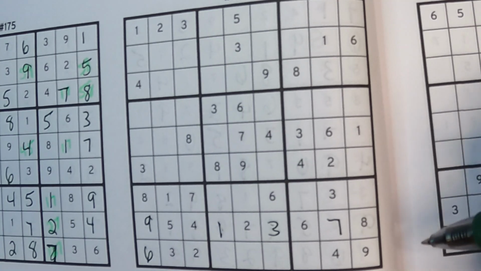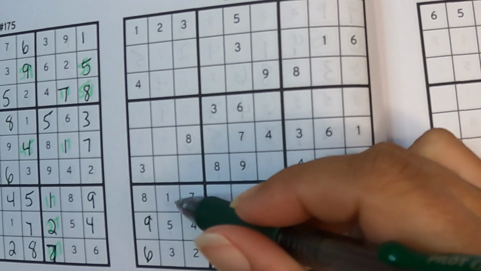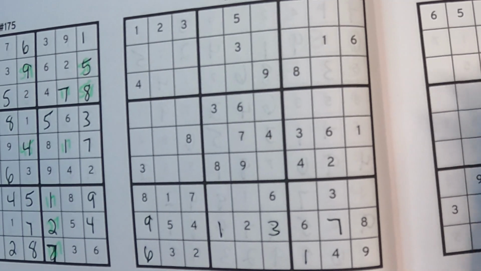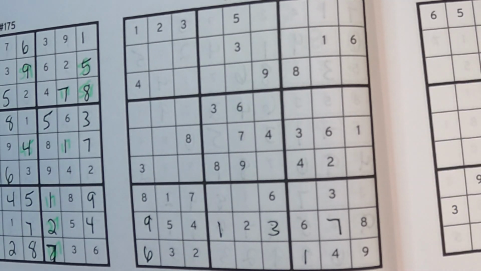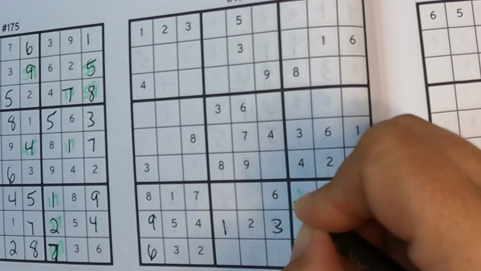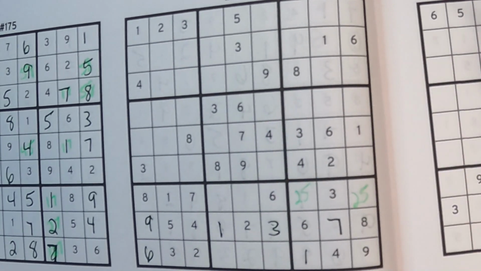For this box now, we're missing 1, 2, and 5. We've got a 1 covering these two boxes, so our 1 must be here. I don't see any other help. So 2, 5, 2, 5.